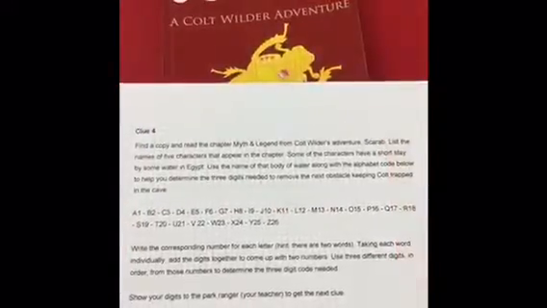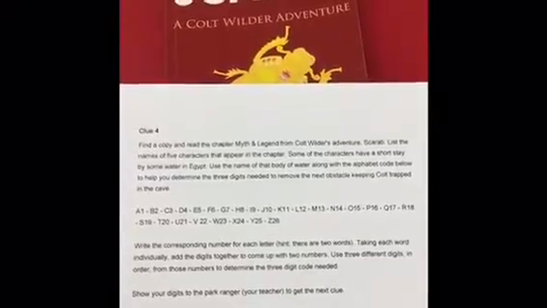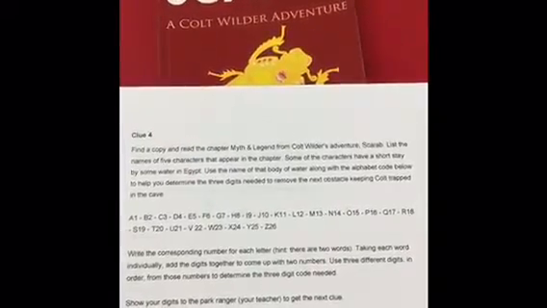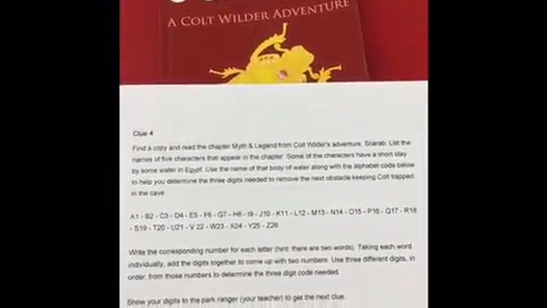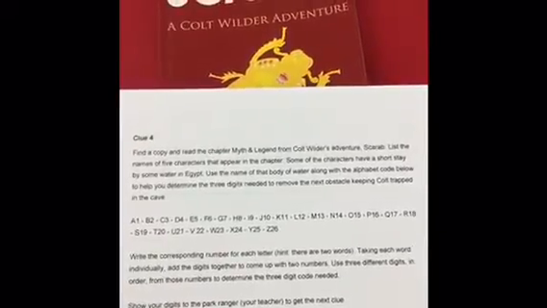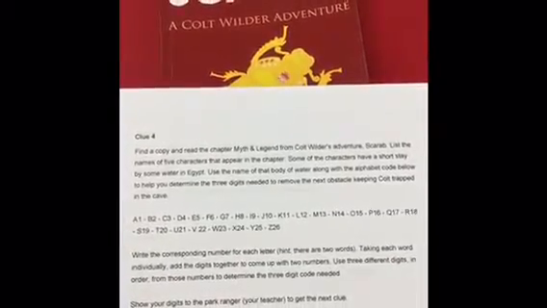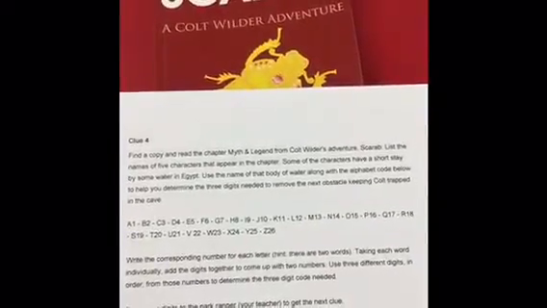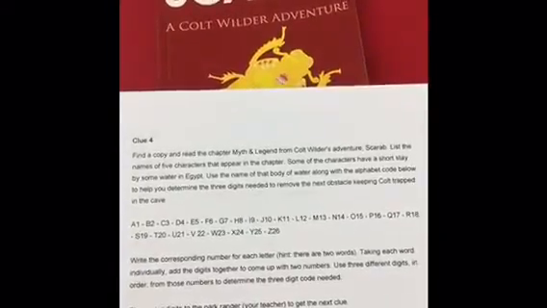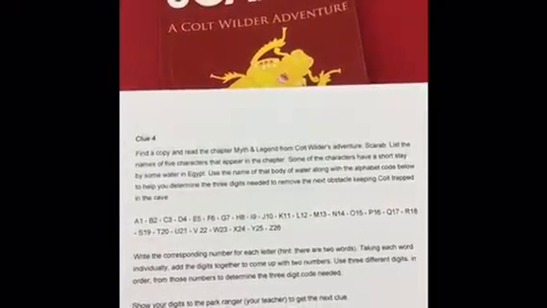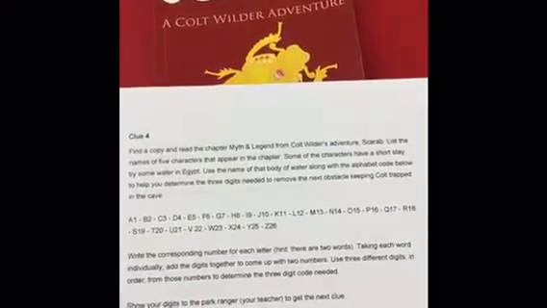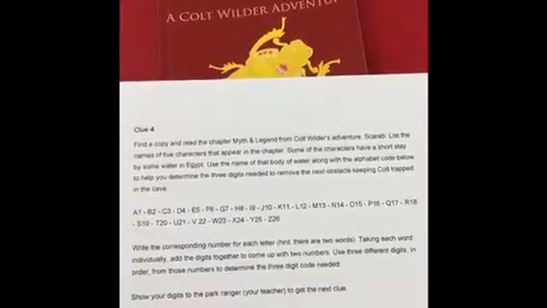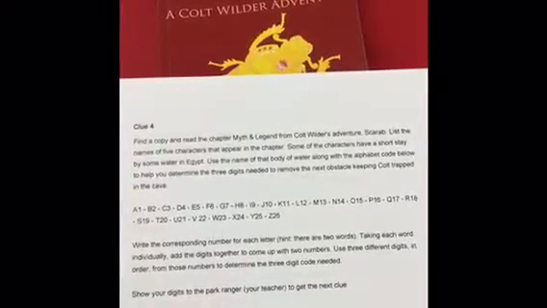Clue number 4 is another reading clue, and they have to find a copy of Myth and Legend, which is a chapter from Scarab, a Colt Wilder adventure, and they have to read that chapter and find the body of water that the characters come to in Egypt. They're going to use that name of the body of water along with the alphabet code shown here on the paper to determine the 3 digits needed for the 3-digit lock that is on the large breakout box. They're going to write those numbers down, and they're going to use them in order.